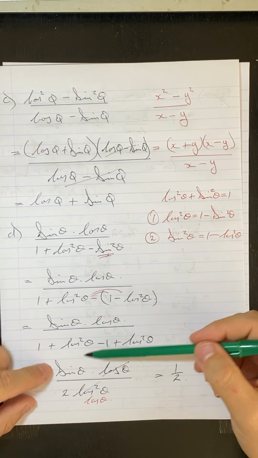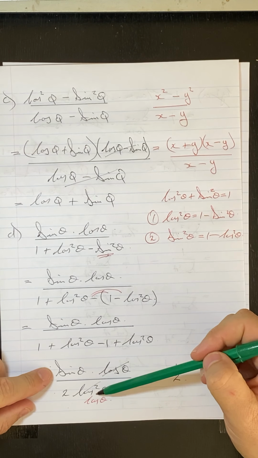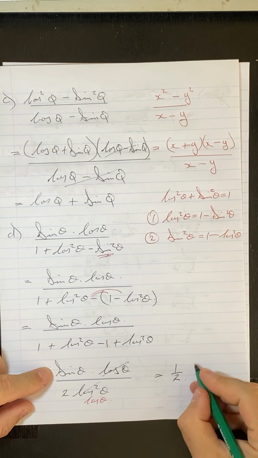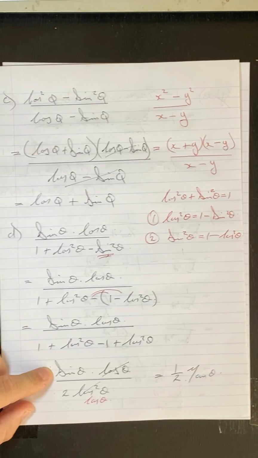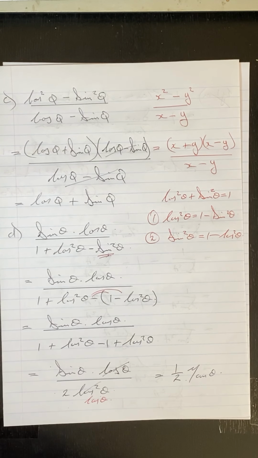And then what have we got here at grade 11? So we're left with sine over cos. Sine over cos is tan theta. Okay, and we've simplified it.